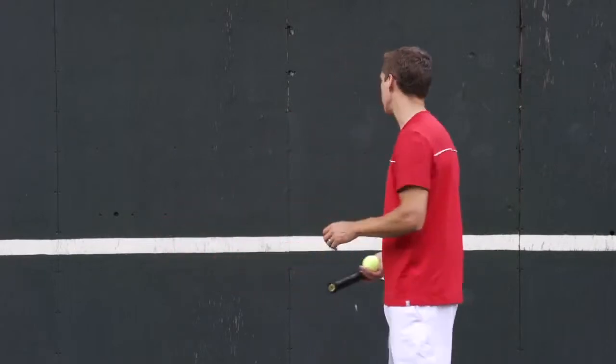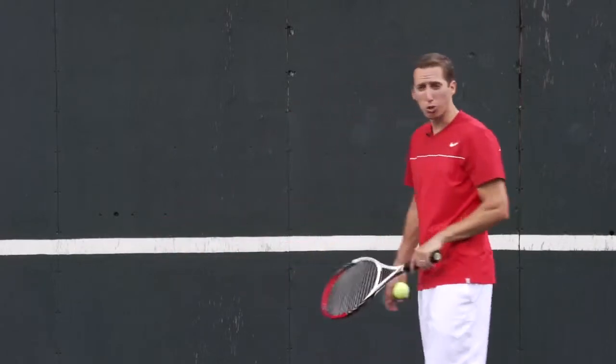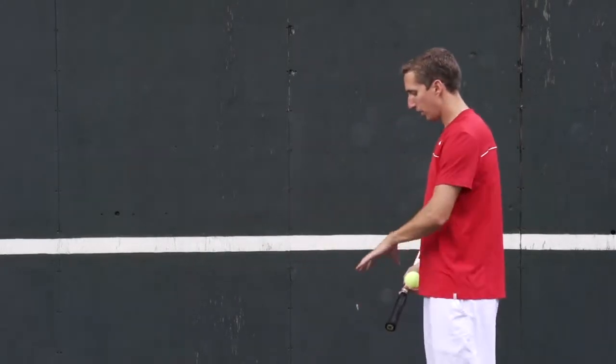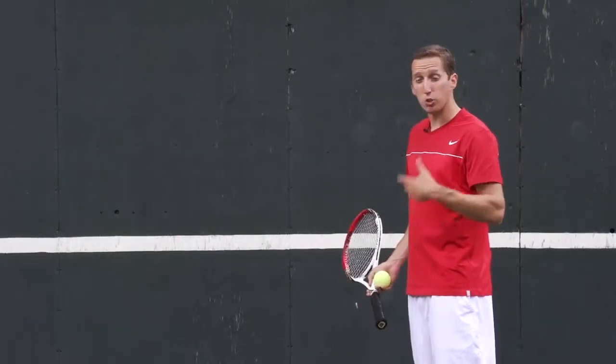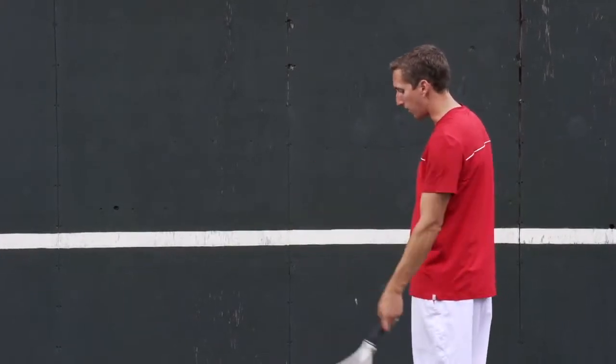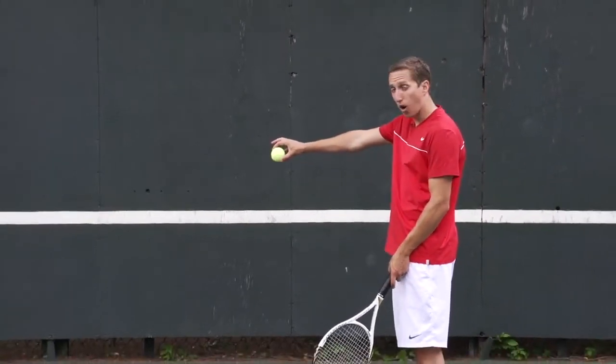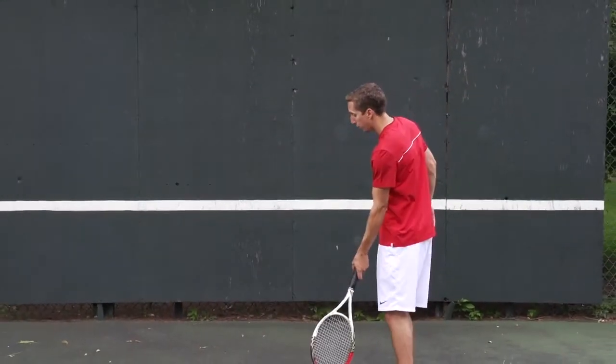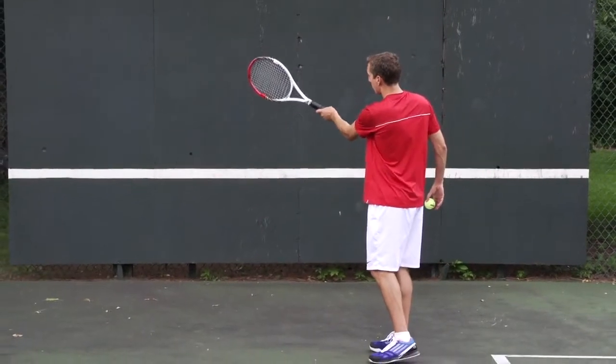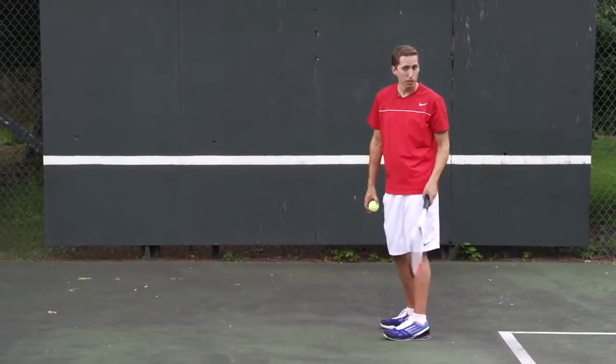Basically, I've got a wall here, and I'm going to stand pretty close to it, just about 6 or 8 feet away. I'm going to begin just turned to the side. You can do this for a forehand or a backhand. And I'm just going to start with my arm relaxed and my racket just dropped down by my side. I'm going to drop the ball out in front of me, and I'm just simply going to lift the racket up very slowly and smoothly and relaxed.